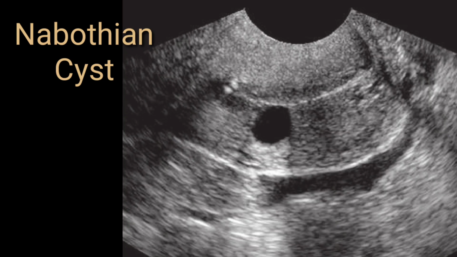But if it gets blocked, or infected, or there is any hemorrhage within the Nabothian cyst, this would be very painful and it needs immediate attention. Therefore always comment on the internal structures of the Nabothian cyst. Mention that this size Nabothian cyst can be seen in the anterior or posterior wall of the cervix.